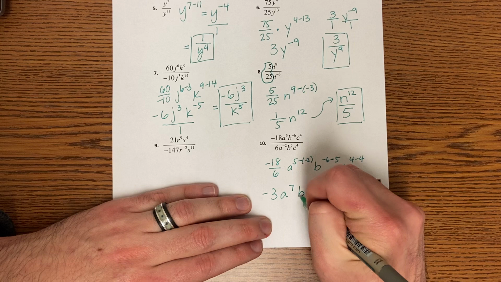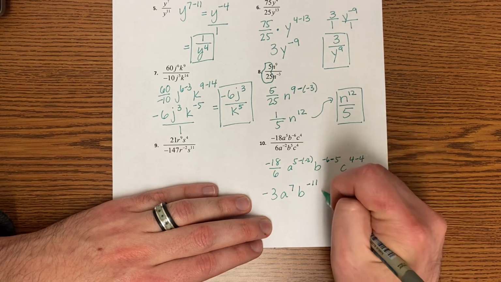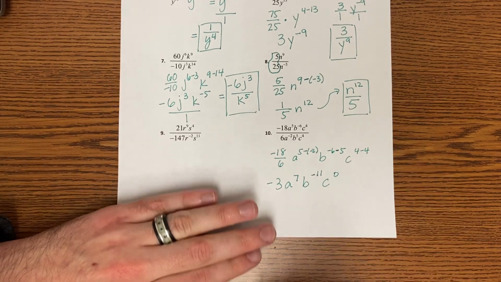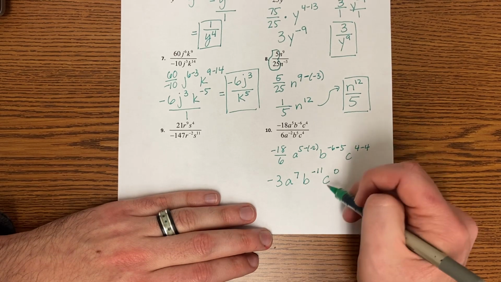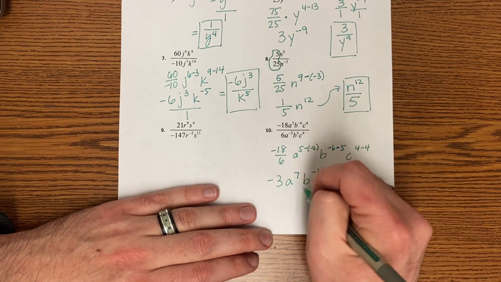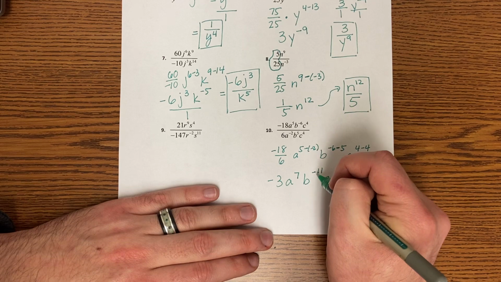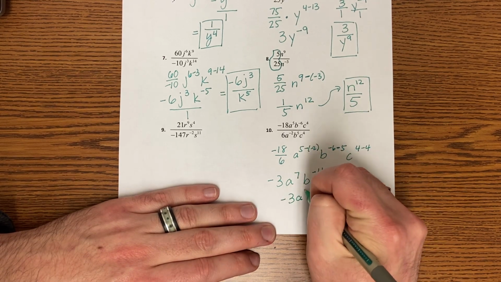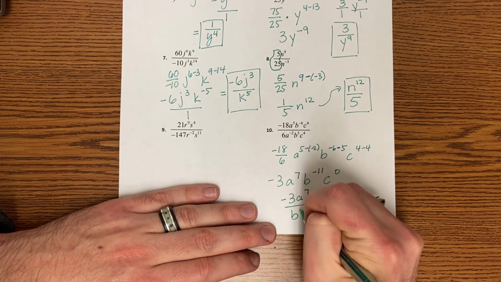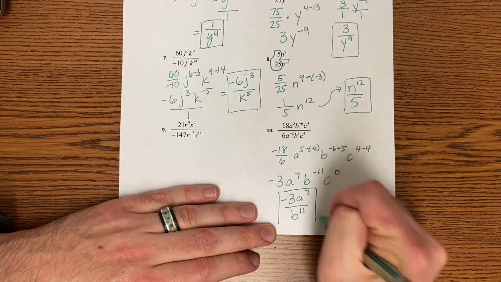Negative 6 minus 5 should be negative 11. And 4 minus 4 is 0. Now that we know anything to the 0th power is 1, so it's going to go away. But the one thing we have to make sure to do is move this b. So this is negative 3a to the 7th over b to the 11th.